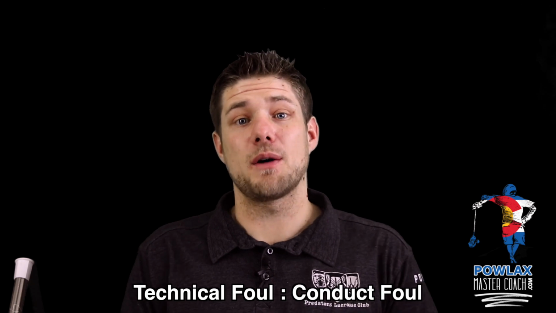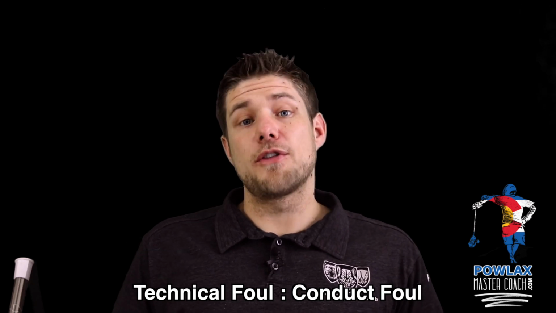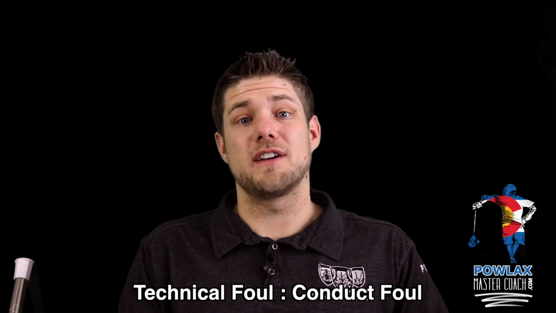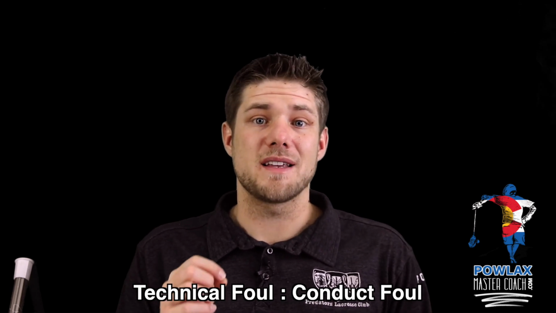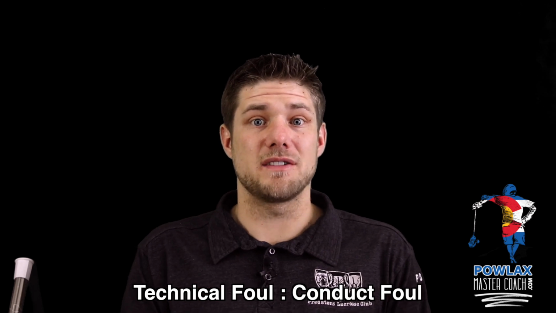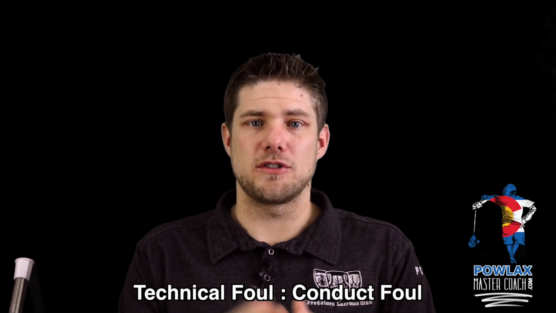The second conduct foul can happen if any other personnel is within the coaching area. The only people that are allowed in the coaching area is the coaches. The third type of conduct foul is if any person associated with the team, whether it be a player, parent in the stands, a coach, or anybody else, has an electronic device that is radioing in information to a player on the field.